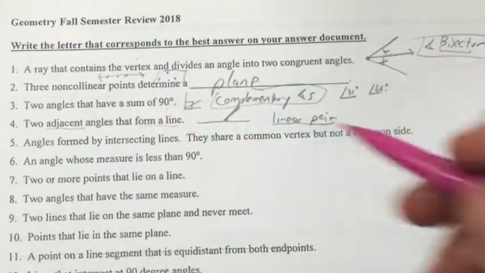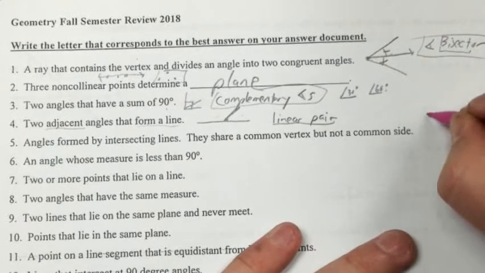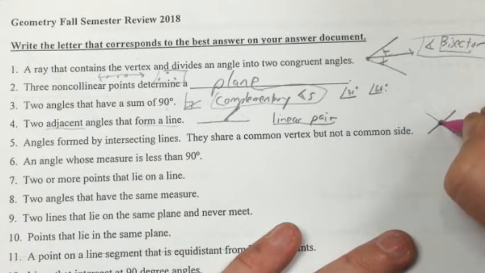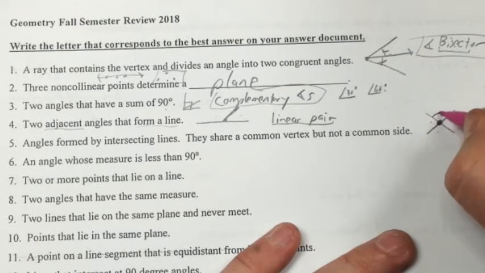Number 5, angles formed by intersecting lines, they share a common vertex but not a common side. So we've got intersecting lines, and we're looking for 2 angles that share a vertex. Well, all 4 of these share a vertex but not a common side. Let's say we're going to take this angle. Well, this one shares a side there. This one shares a side there.